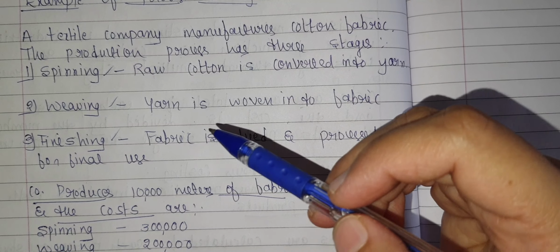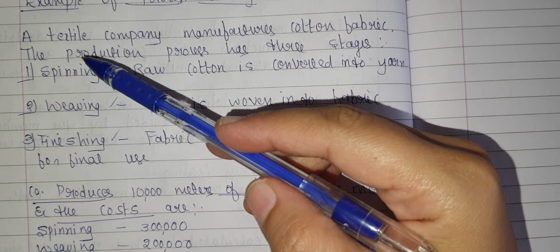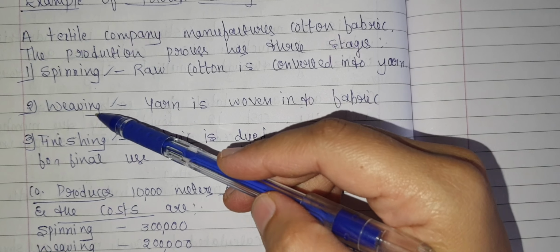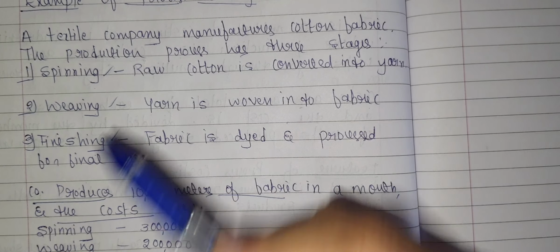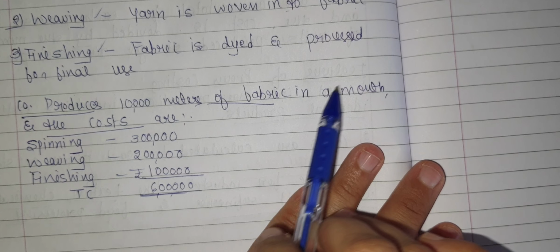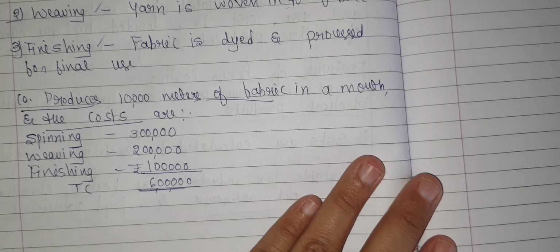What do we have to do? We have to calculate the cost per unit of each process. That is, for spinning we have to calculate the cost per unit, and for weaving also, and for finishing also. This is process costing. Here the company produces 10,000 meters of fabric in a month.